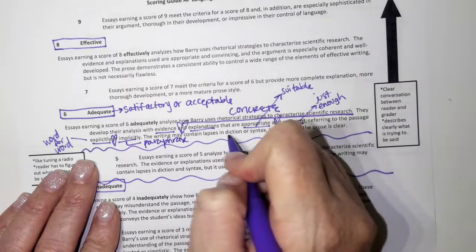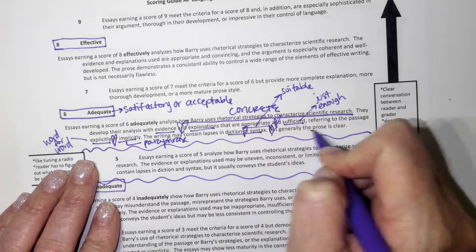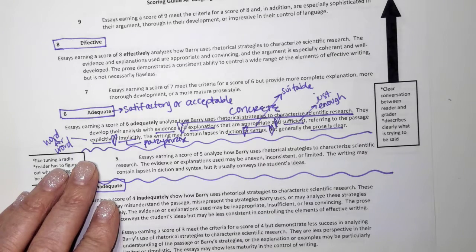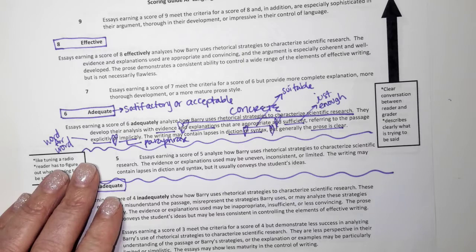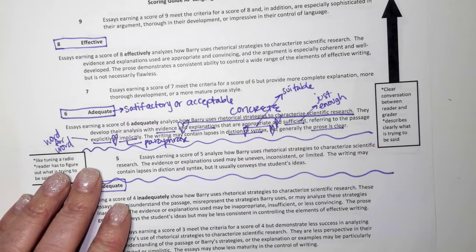The writing may contain lapses in diction or syntax, but the prose is clear. So prose is your style of writing, like your sentence structure, right? 6s are easy to read. I'm not having to figure out much. I can read straight through it. I get it. I got it. You're like, okay, it's good. That gets a 6. All right?